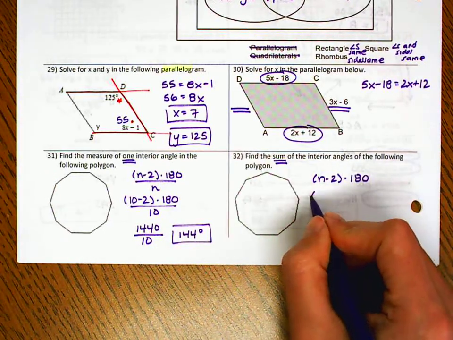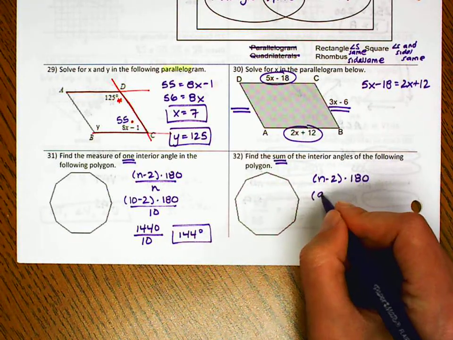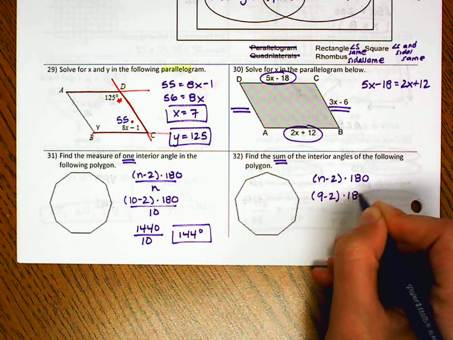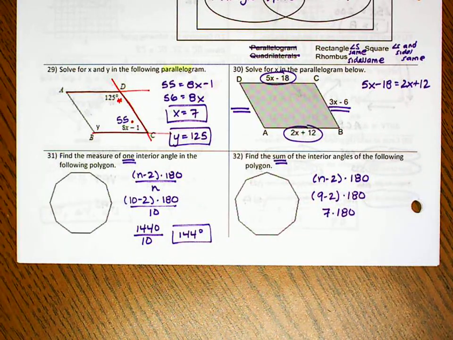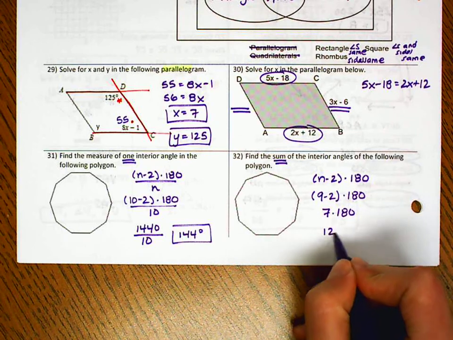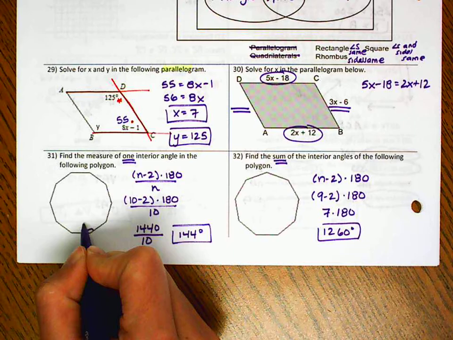Here, though, I want to know what all of them are. So 1, 2, 3, 4, 5, 6, 7, 8, 9. And 7 times 180 is 1260 degrees. That's what all of these add up to. Here we just wanted to know what one of them was.